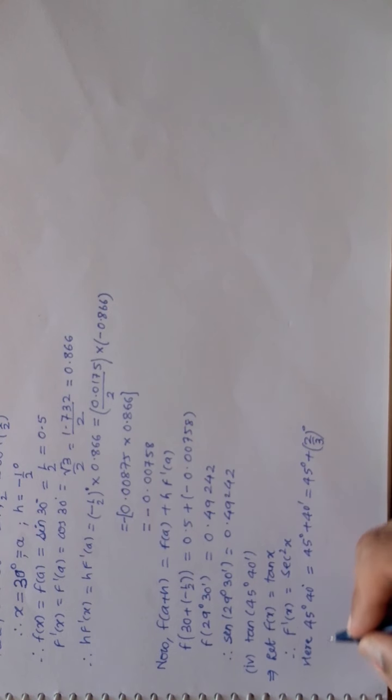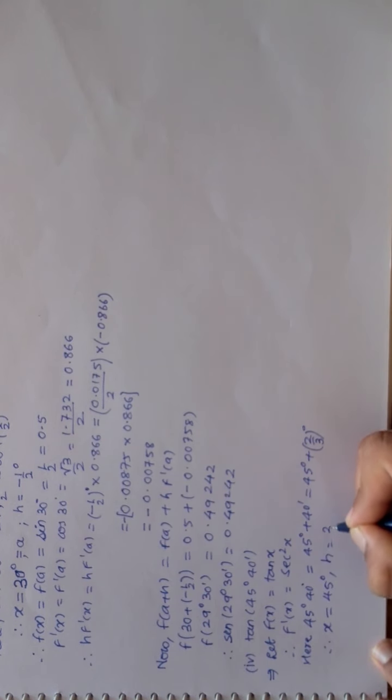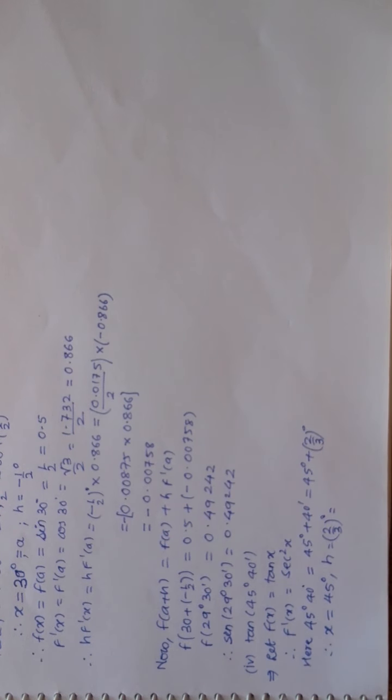Agreed? So here comparison tells me that your x becomes 45 degree and h becomes your 2 by 3 degree. So 2 by 3 degree means nothing but 2 by 3 into 1 degree. In short, 1 degree is known to you as 0.0175 radian, so this is 0.0175 divided by 3, times 2.